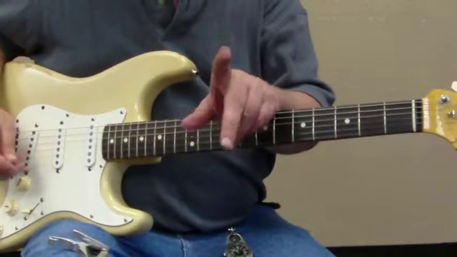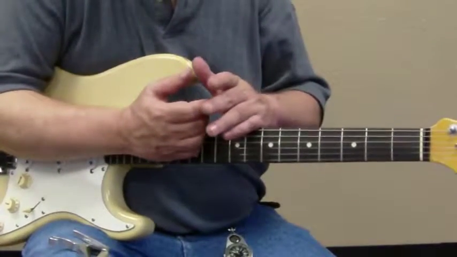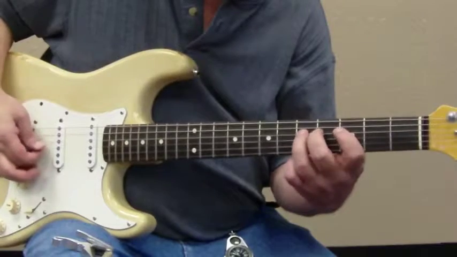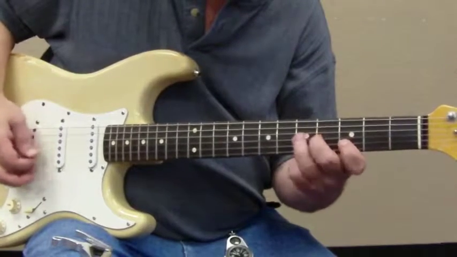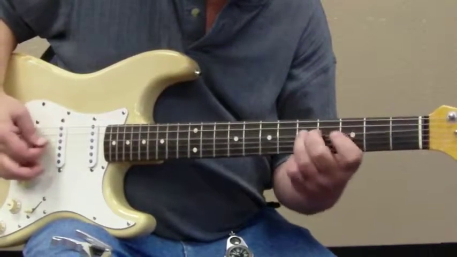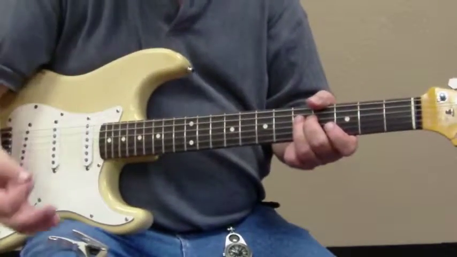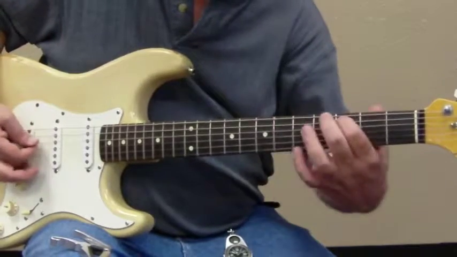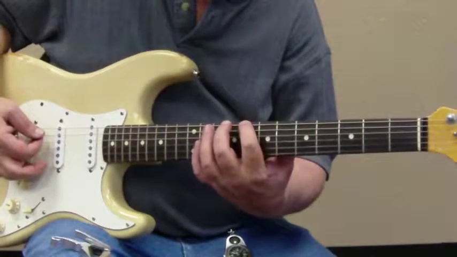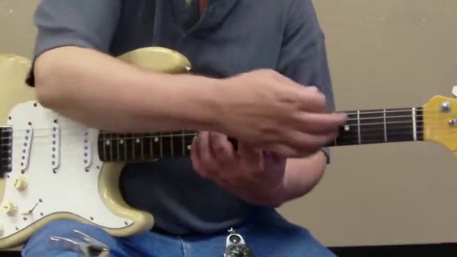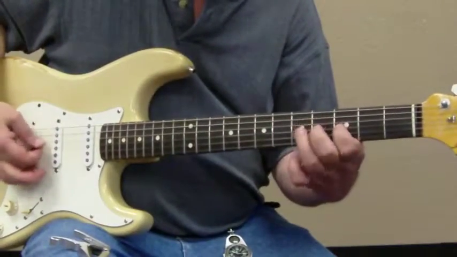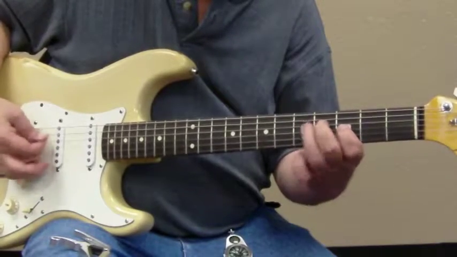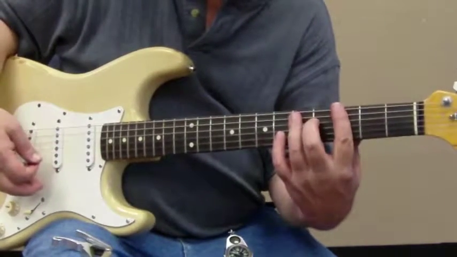But if you memorize the patterns, then you can take a pattern and you're playing down here in G minor. Then the guitar changes to C. There is a C in the pentatonic. I can take this pattern and overlay it, and keep my hand in one place.